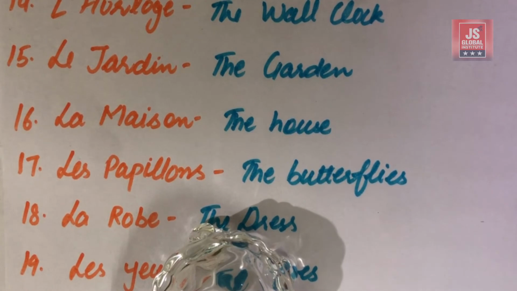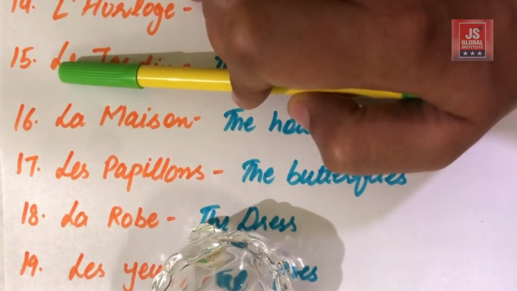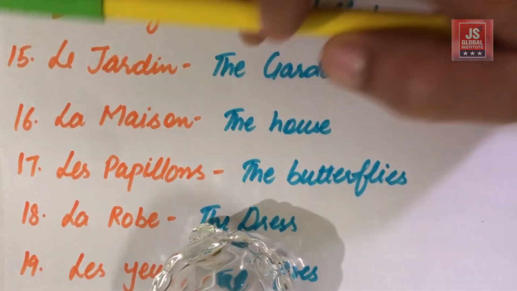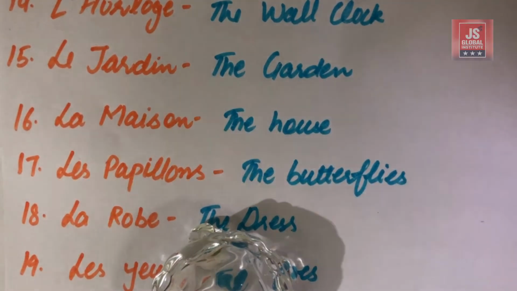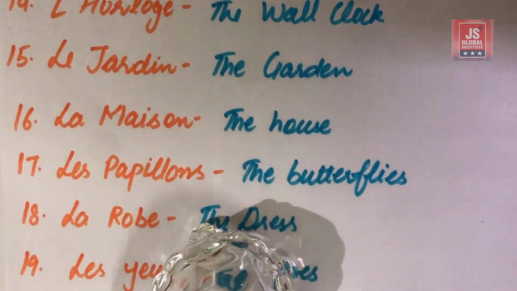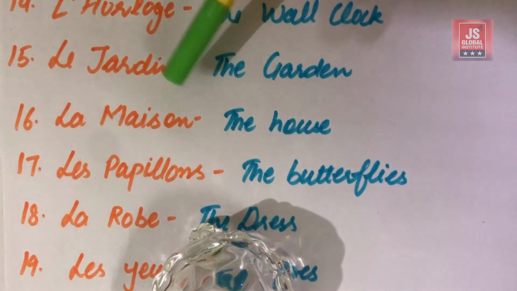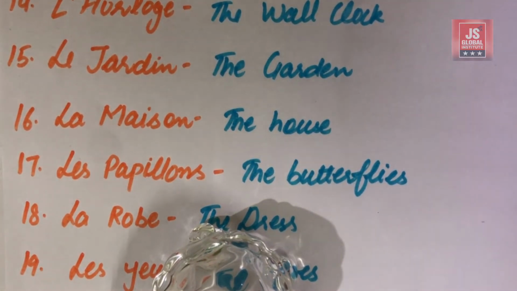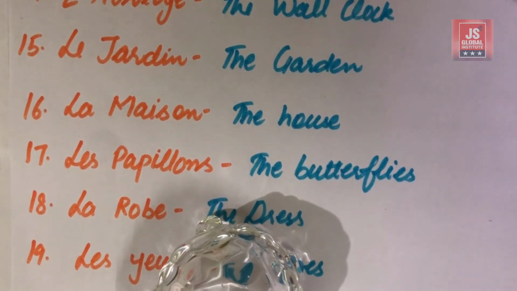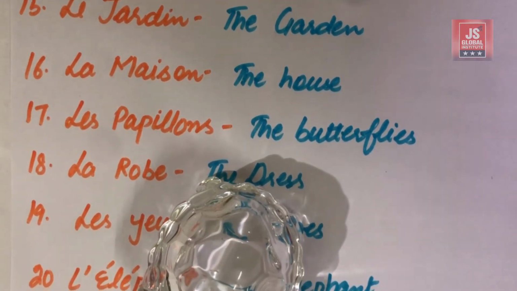Accordingly this le and la would change. Moving on, the next is la maison. What is maison? Maison is your house in French. This is feminine, accordingly la is used.